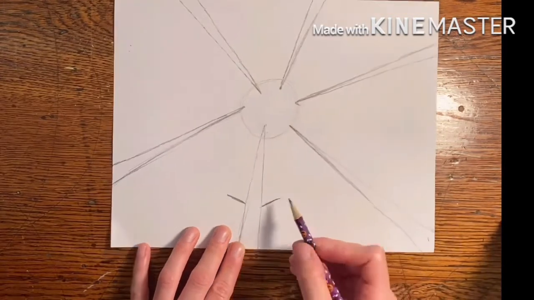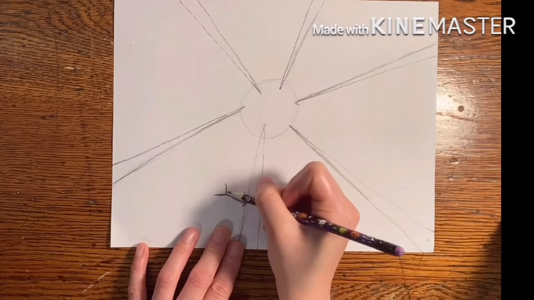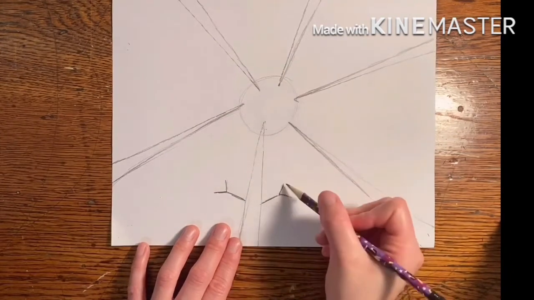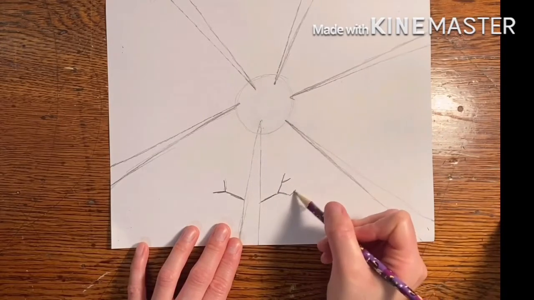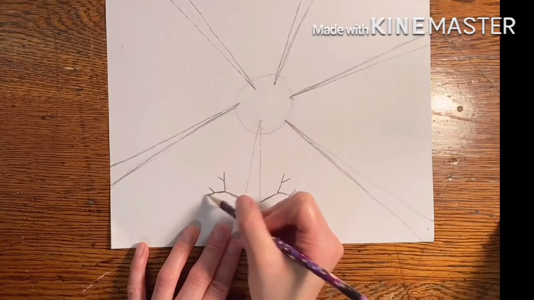Start by drawing 2 lines to make the base of each Y, then draw 2 Ys. There we go. But I want these to branch out more. I'm going to add the letter V to each side of my Ys.